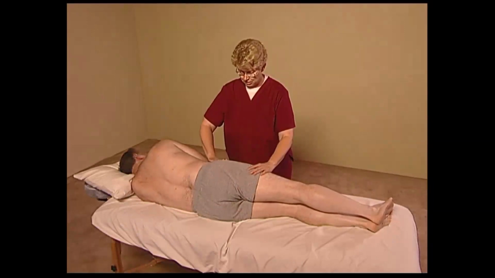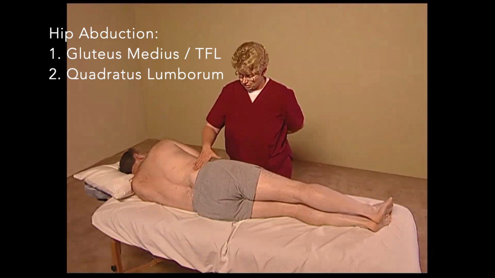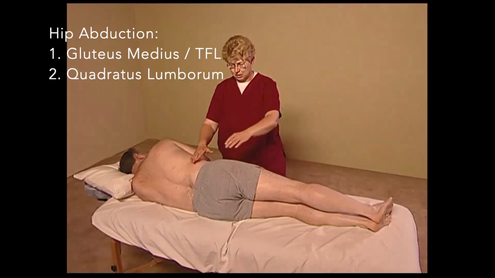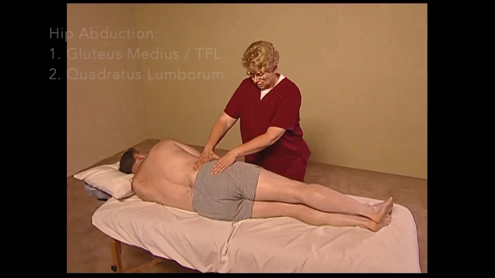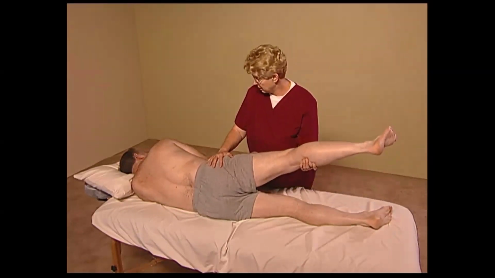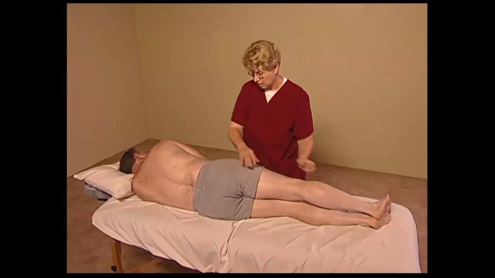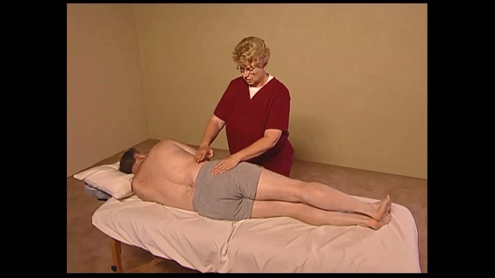The firing pattern sequence for hip abduction should be gluteus medius, fascia lata at the same time, but not up into the lumbar area. Place the palpating hands in the proper locations and activate the muscle.